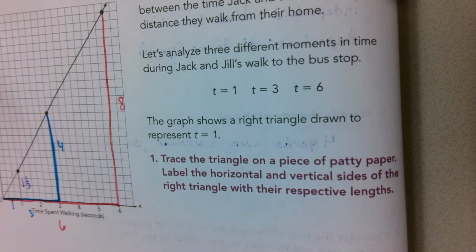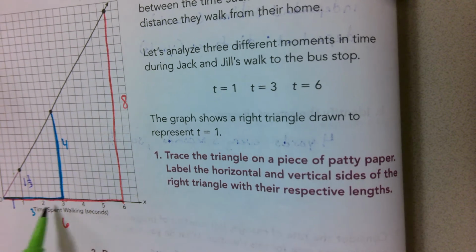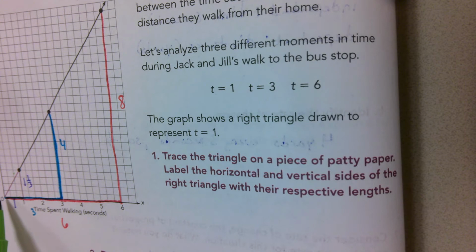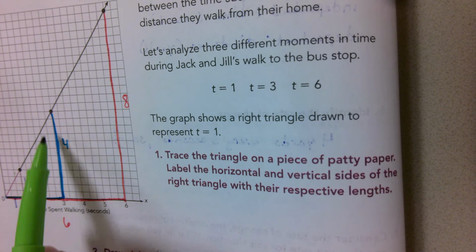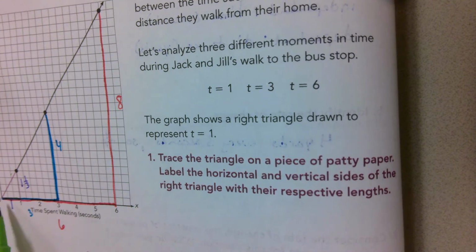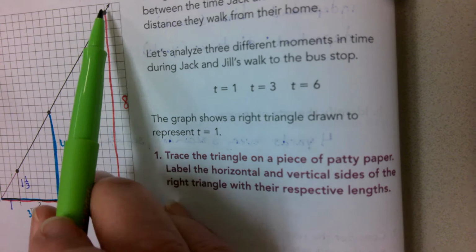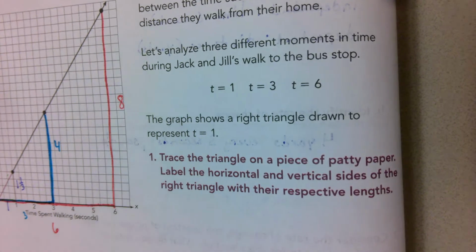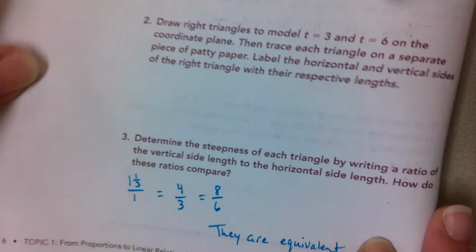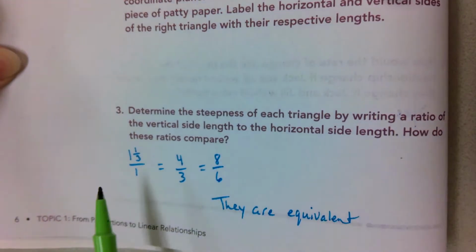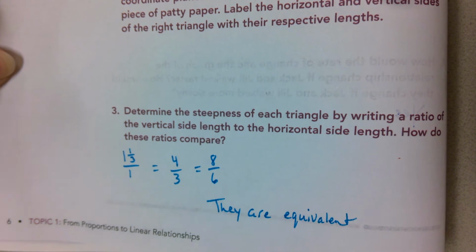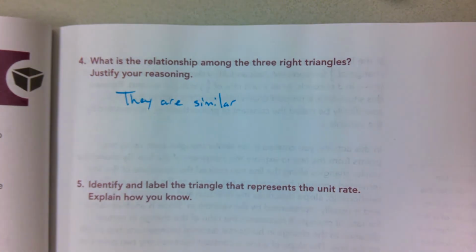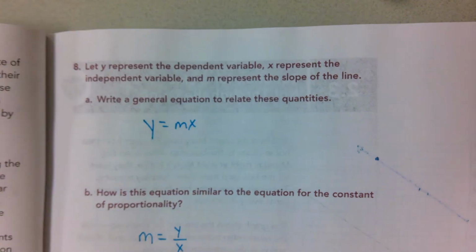Then it wants you to do the same for t at 3 seconds and t at 6 seconds. Again, I did that. For 3 seconds, they walked 4 yards. And for 6 seconds, they walked 8 yards. Then determine the steepness, and I just had to divide. 1 and 1/3 divided by 1 is equal to 4/3, which is equal to 8/6. They're all equivalent. And our triangles are all similar, right? They have the same slope.